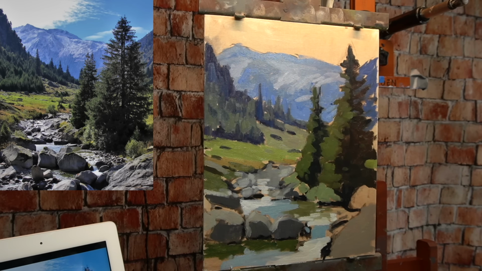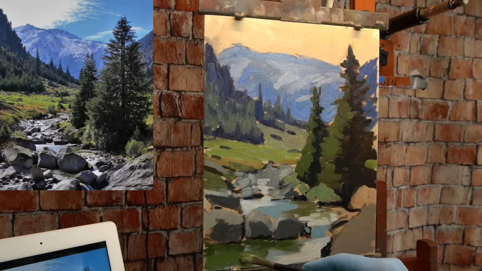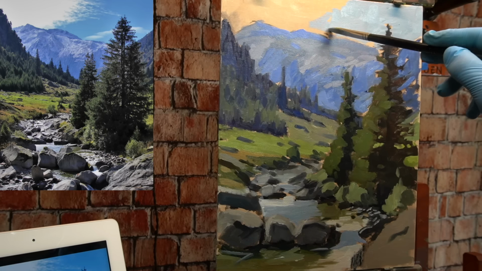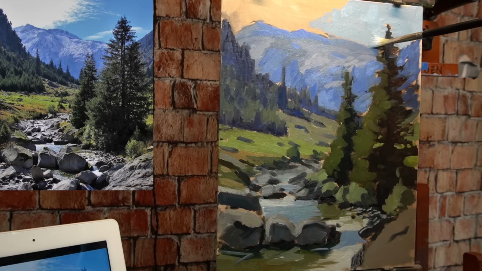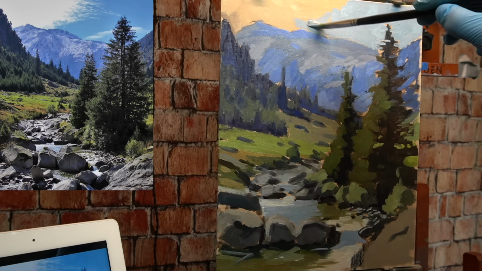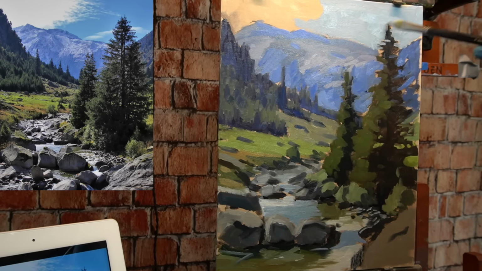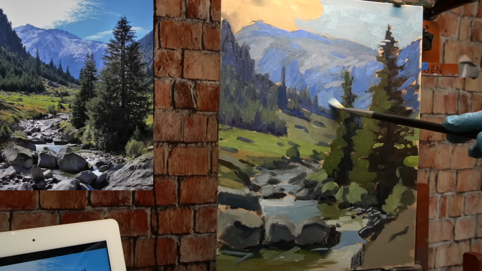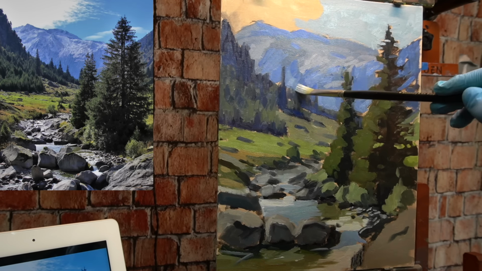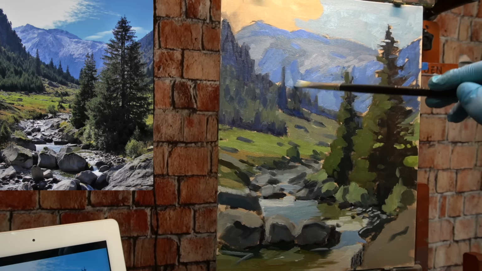So getting this really light value is going to help me see things and understand where things are going to fall value-wise in other sections of the painting. Now, as I'm putting in the sky, I actually want to push this mountain a little further back. I want to separate it from these trees a little more. So I take some of my sky color and put it in at the base of this mountain to create a little more atmosphere to separate it from these trees.